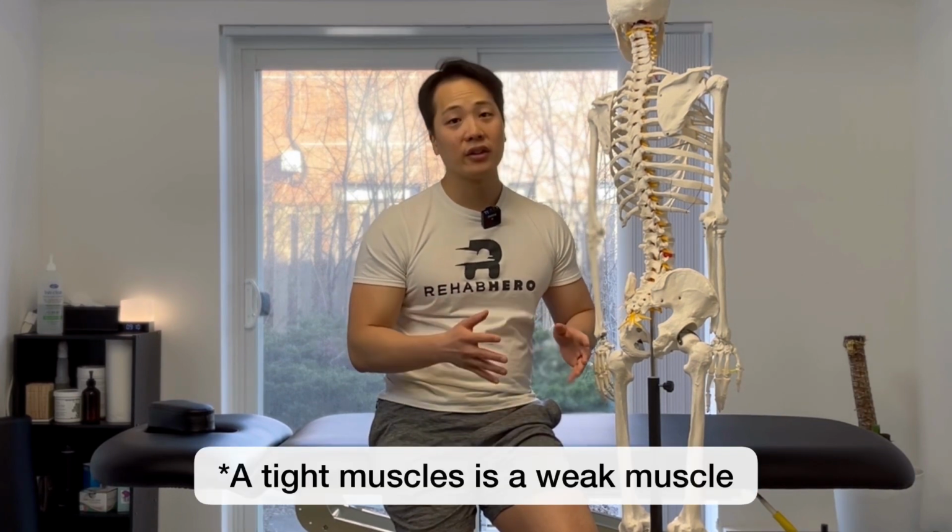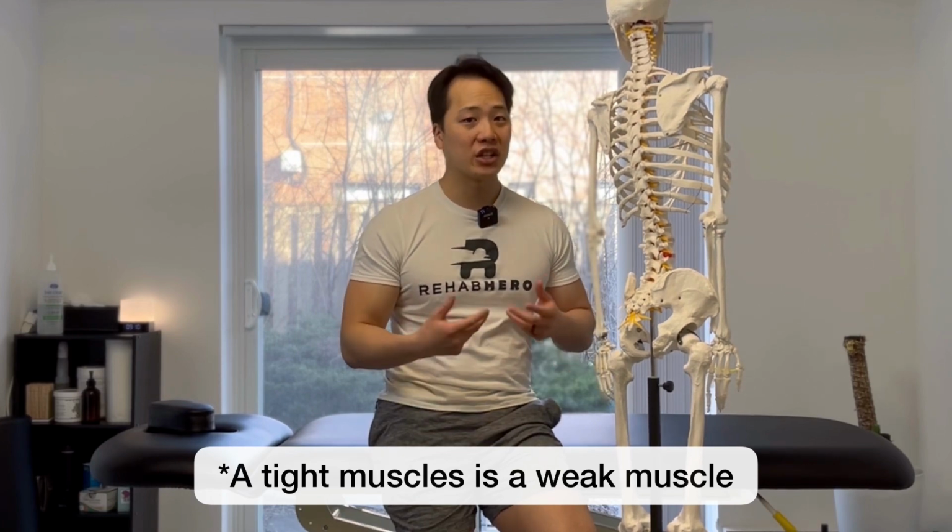Lastly, we want to strengthen the piriformis muscle. Some people think that strengthening a muscle will cause it to tighten, but research actually shows the opposite. When you strengthen a muscle, its ability to stretch actually increases.